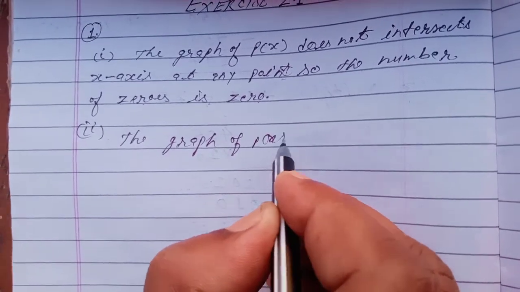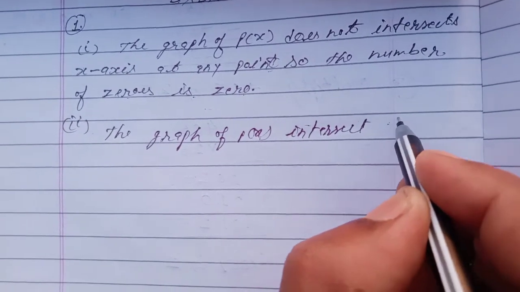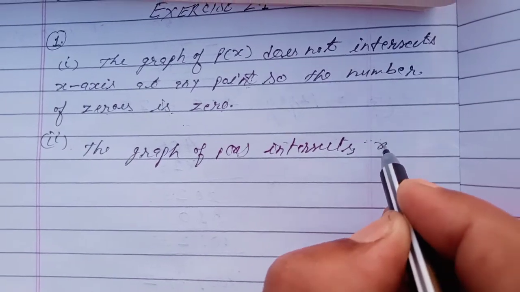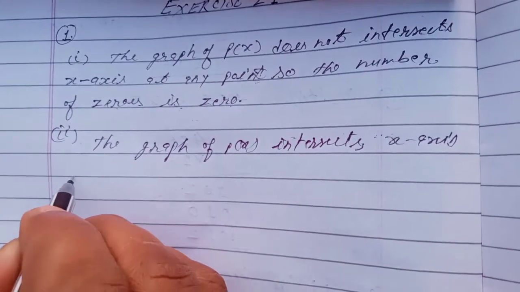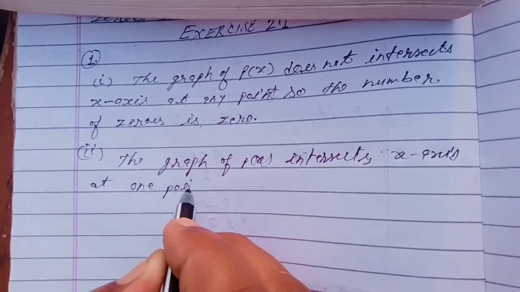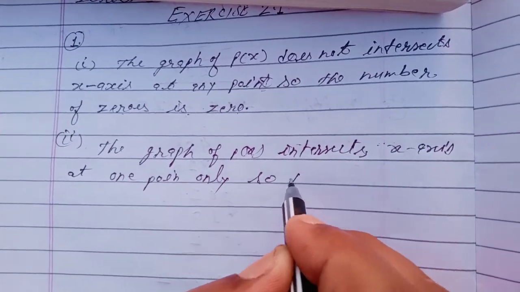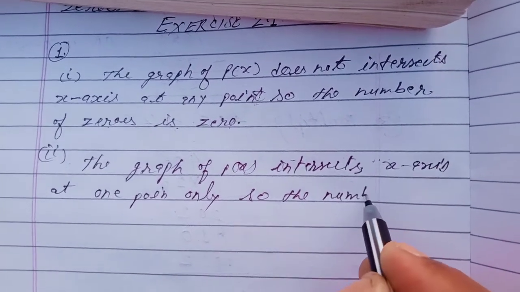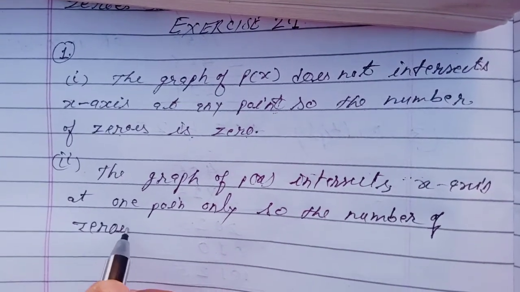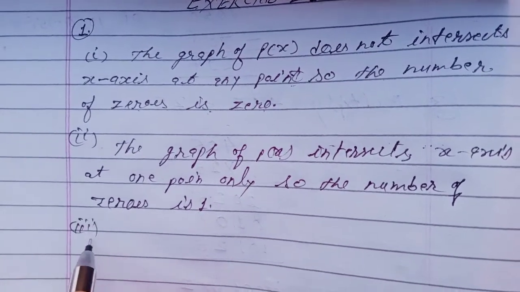The graph of p(x) intersects the x-axis at 1 point only, so the number of zeros is 1.